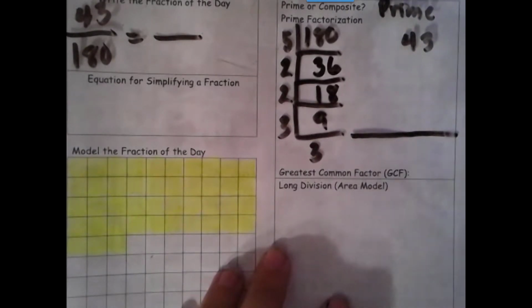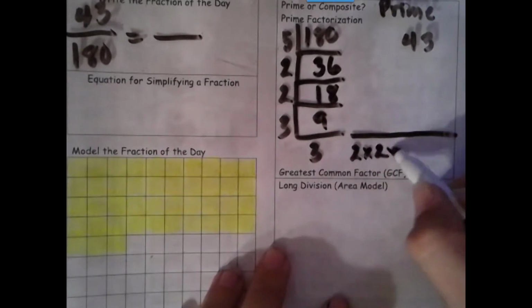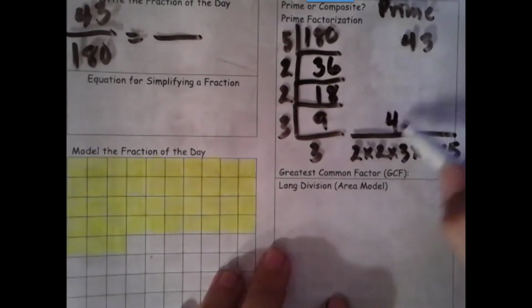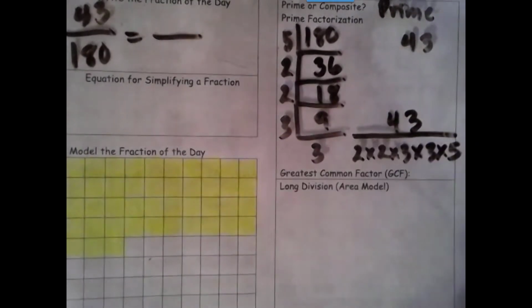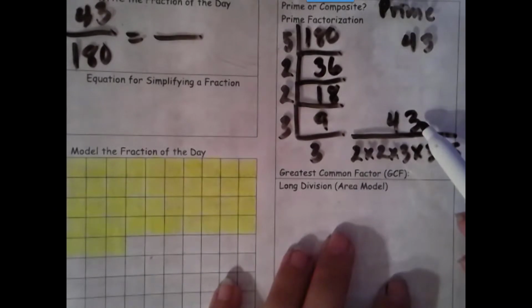Okay, so let's list our prime factors from least to greatest. 2 times 2 times 3 times 3 times 5. And then our numerator is 43. Do you see any factors in both the numerator and denominator? Be careful, there's a 3 here. But that is part of 43. It's not separated out and multiplied. So there is no number 3. There's the digit 3, but no number 3.